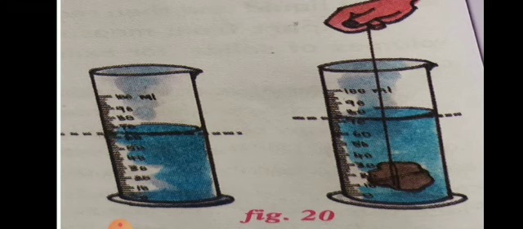Let us assume that the new volume of water is B ml. Now the volume of the stone will be the difference between the second volume and the first volume. That is, the volume of the stone is equal to B minus A cm³. If we assume B as 80 and A as 60, then if we subtract 60 from 80, we will get 20 cm³, which gives the volume of the stone, or the difference between the second volume and first volume.